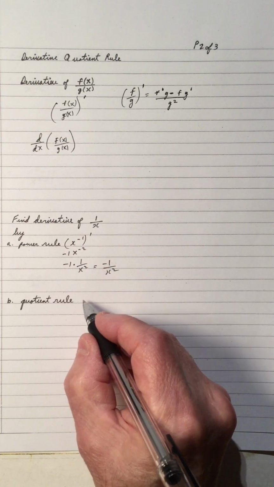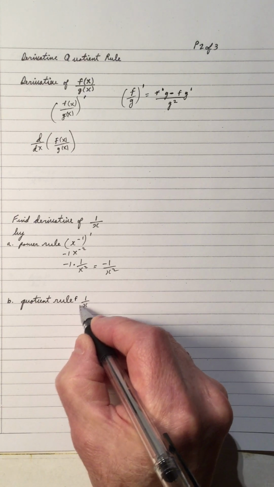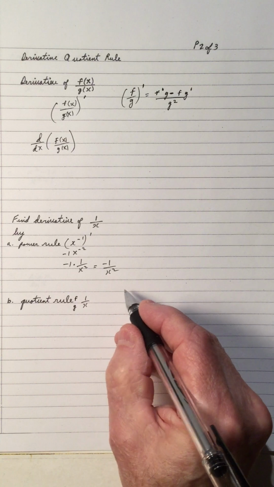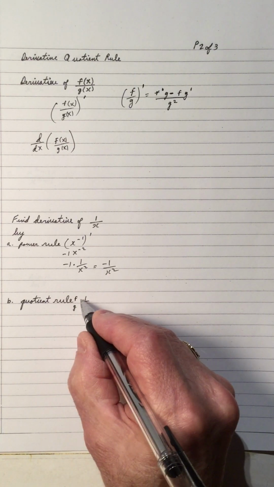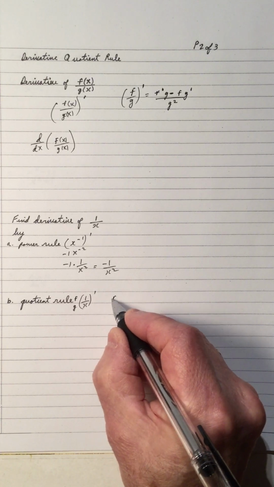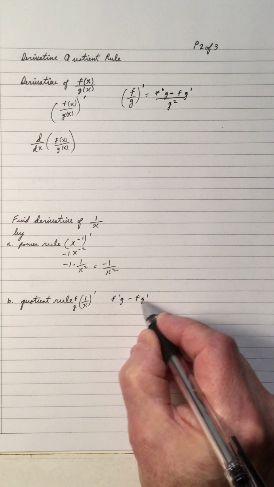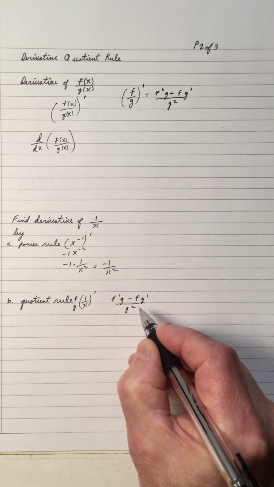So let's use the quotient rule. For 1 over x, the numerator is f and the denominator is g, so the derivative of 1 over x is f prime g minus f g prime, divided by g squared.